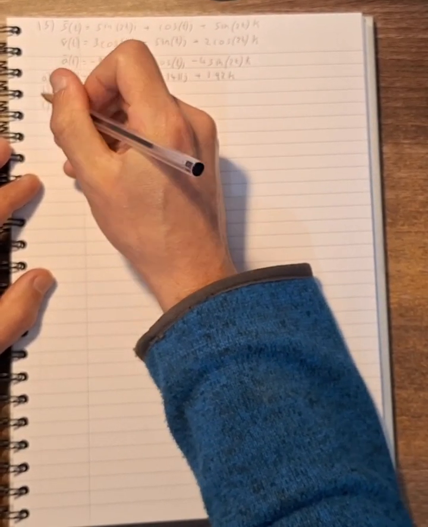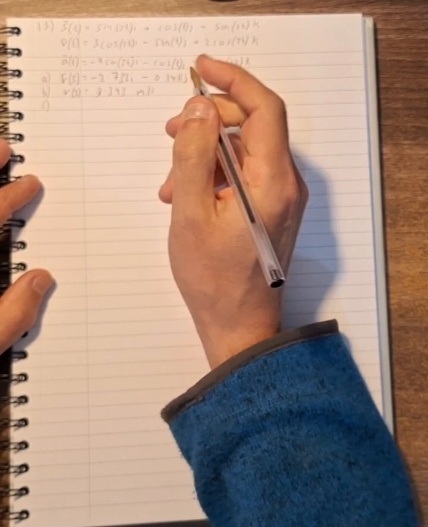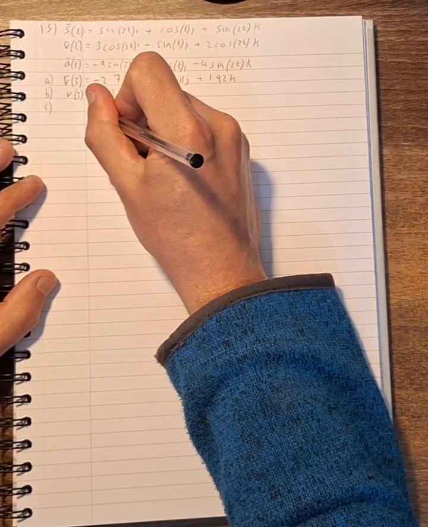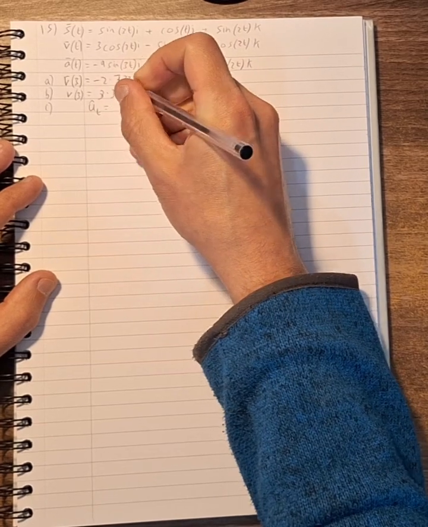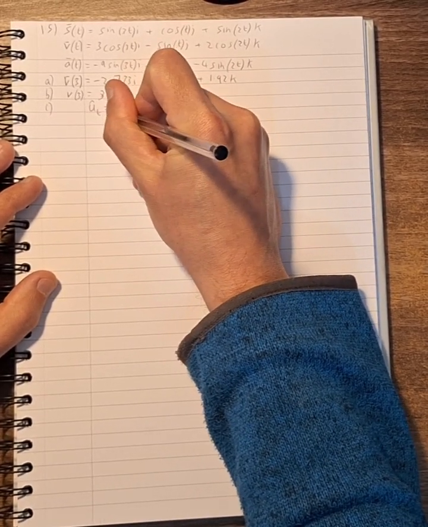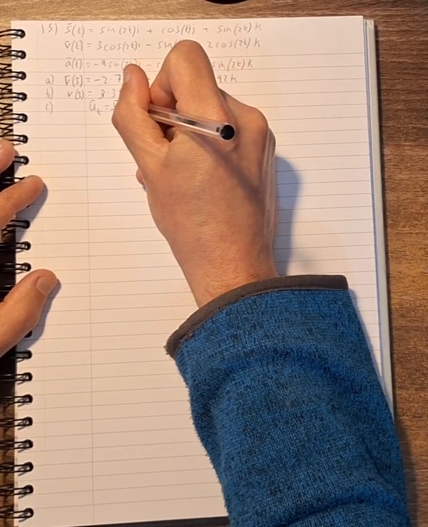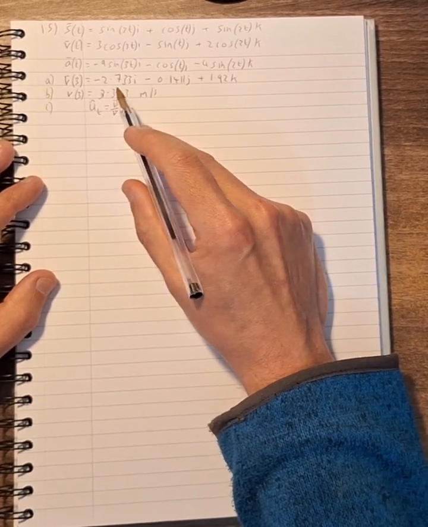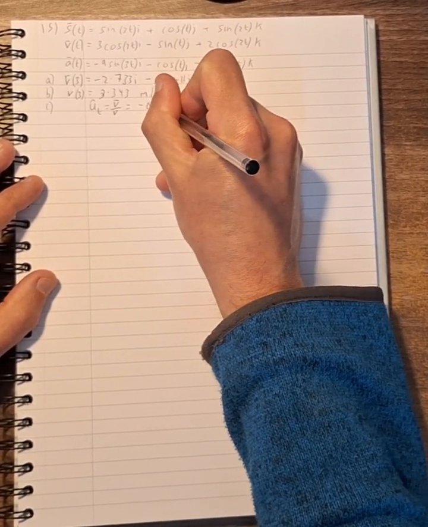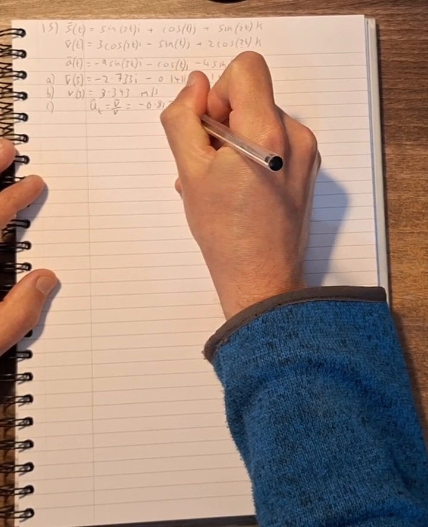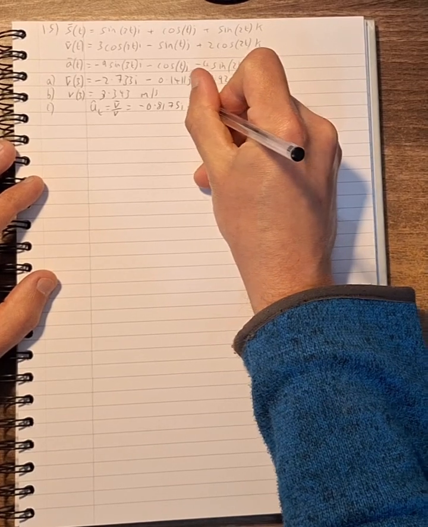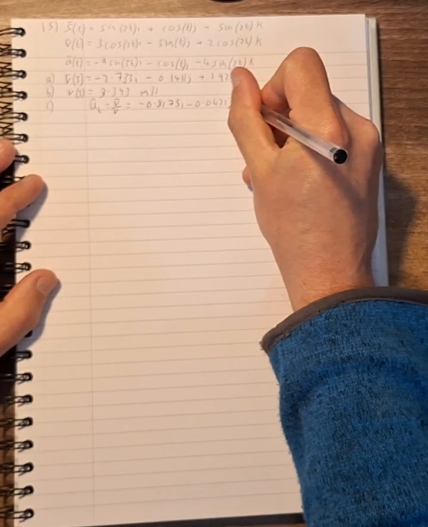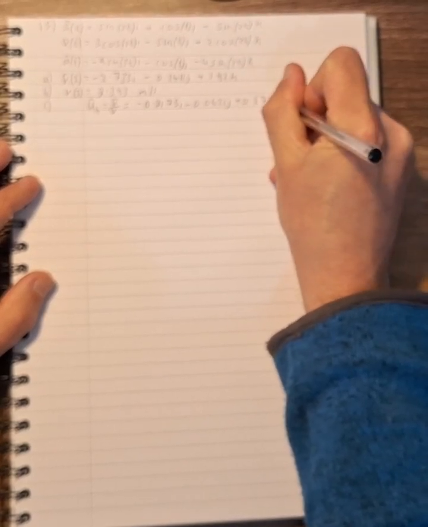And then part C is asking for the unit tangent vector, and that is straightforward as well, because that is just equal to the vector v divided by its magnitude, which is just divide that through, and you get minus 0.8175i minus 0.0422j plus 0.574k.